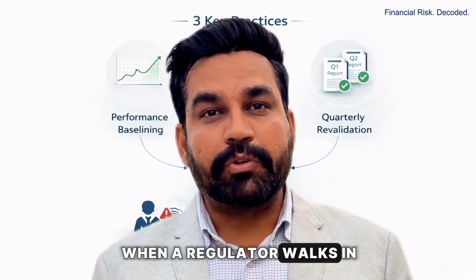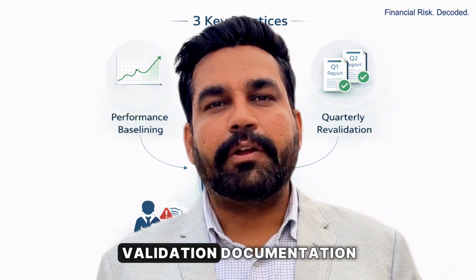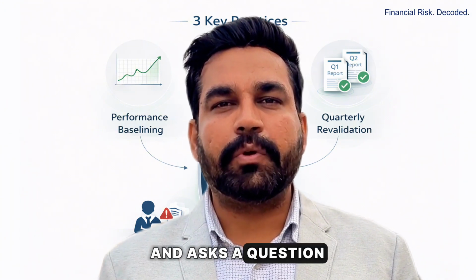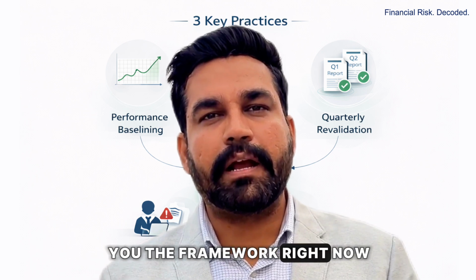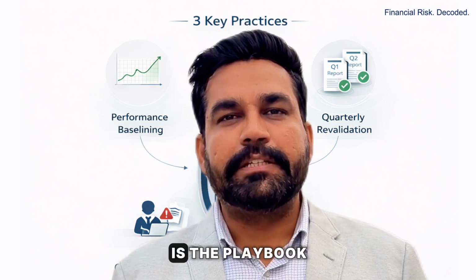When a regulator walks in, pulls up their model validation documentation, and asks a question nobody on the team can answer. I'm going to give you the framework right now. Take notes because this is the playbook.